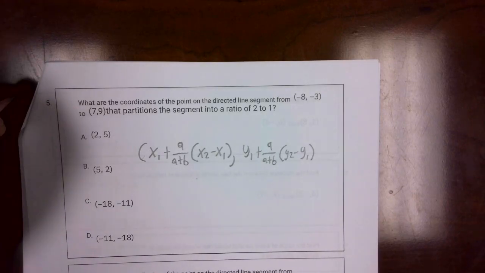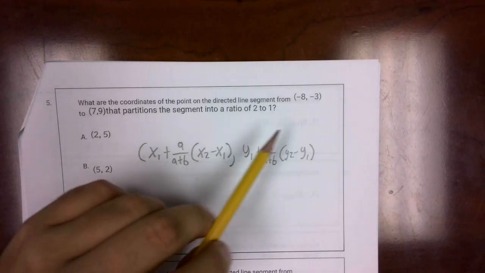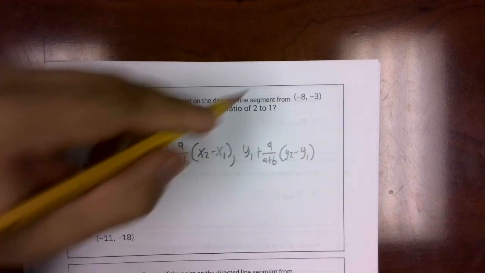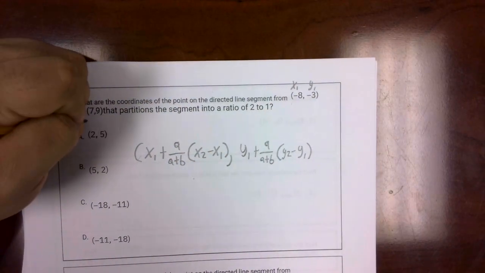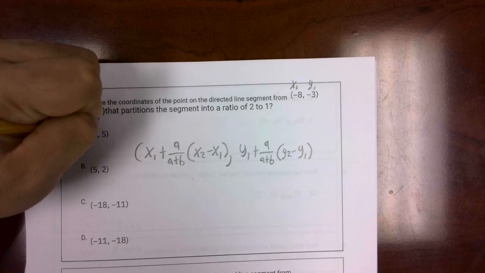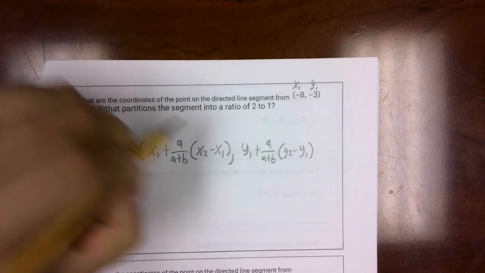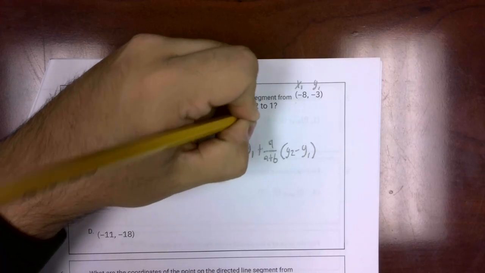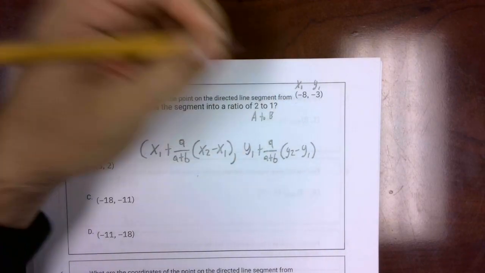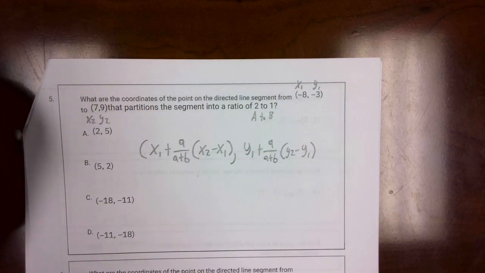For this kind of problem, whenever we're partitioning the segment, it is extremely important to do it in order. We're told from this point to this point. So that means this has to be our first point. This has to be our second point. And then our ratio, that's where we get A and B from. A to B. And we can plug in all our values now.